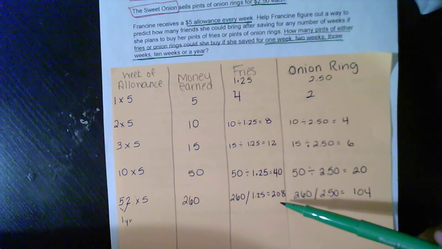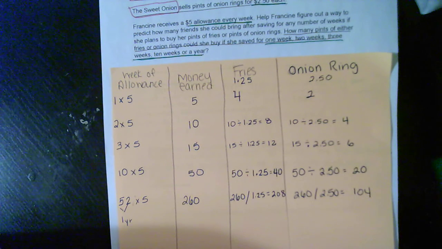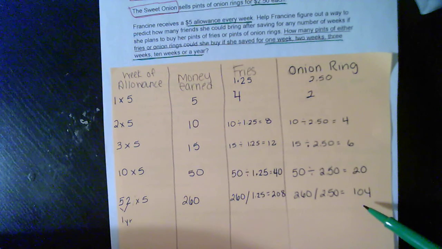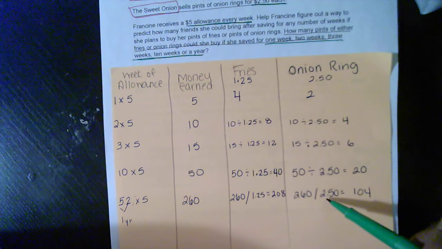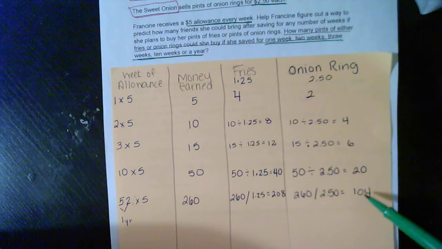Wow. She could probably take the whole 5th grade and buy us one pint of fries. And if she wanted to buy us onion rings, we might have to share, because it would be 104, right? $260 divided by $2.50 is 104. So maybe a class or two would have enough for onion rings.